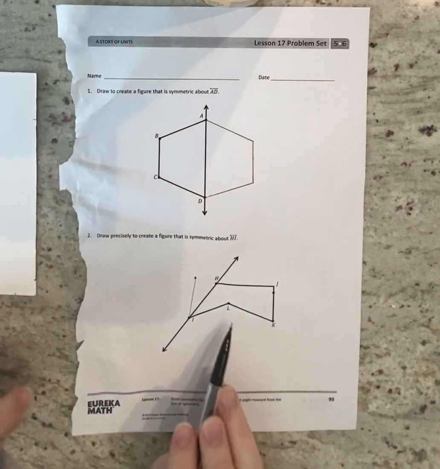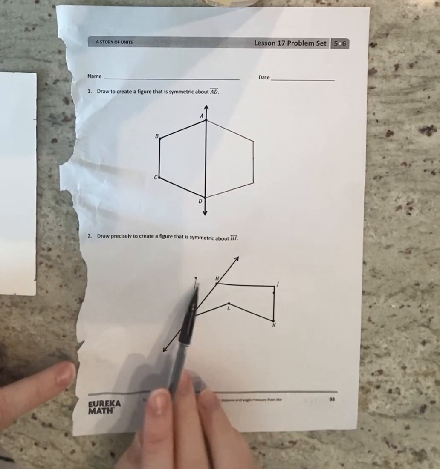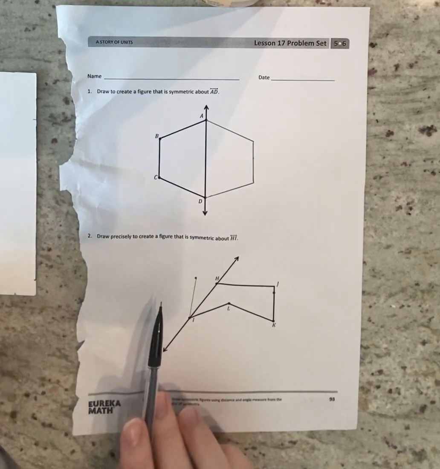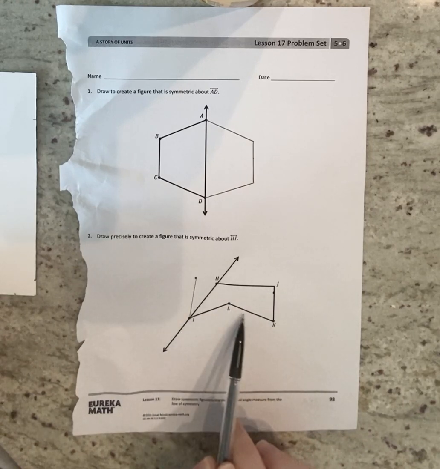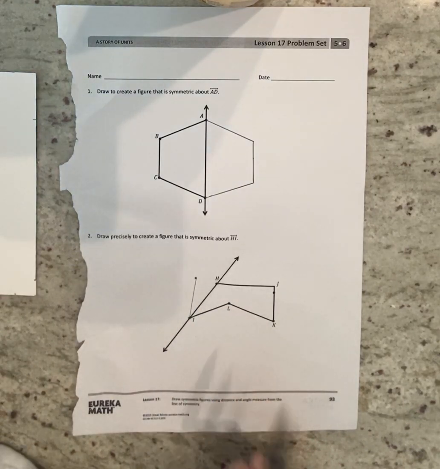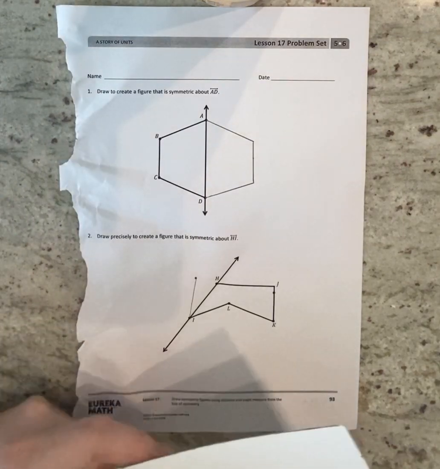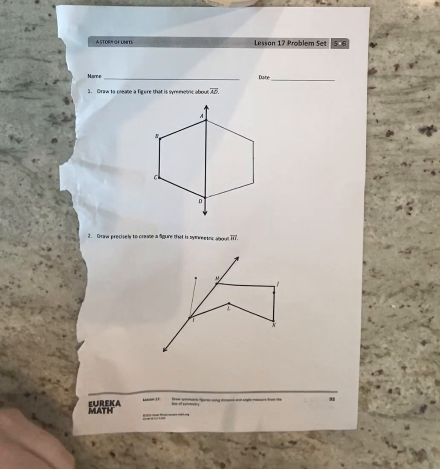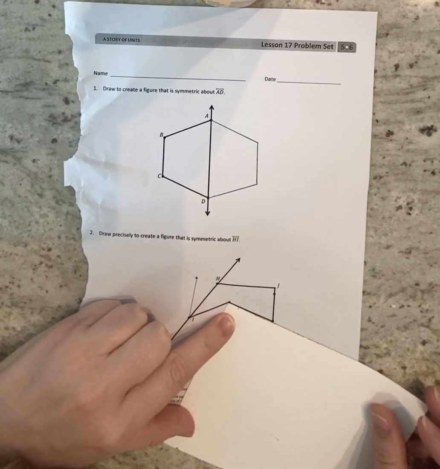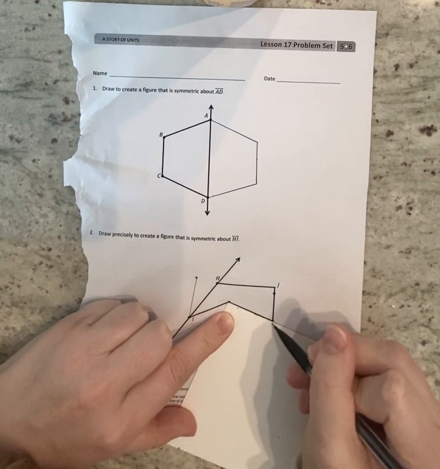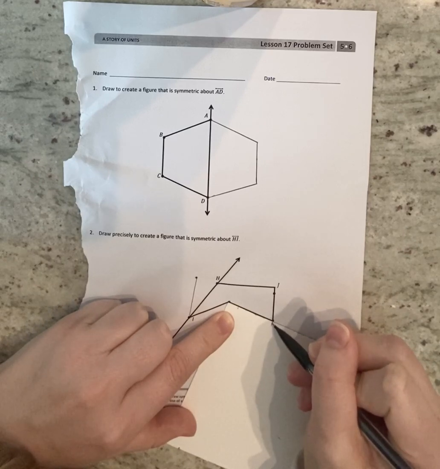All right, now let's talk about LK. So it kind of goes down. This one's going to be a little tricky, this part. This part's pretty easy, but this isn't going to look exactly the same because we don't have protractors, but let's try it. All right, I'm going to measure LK now. All right, LK is this long.